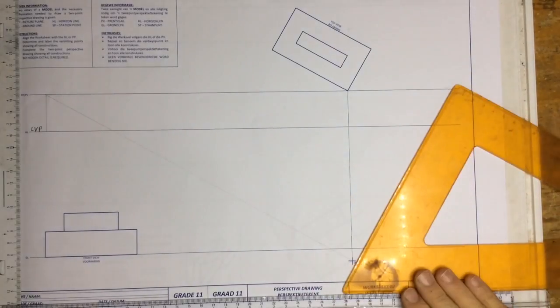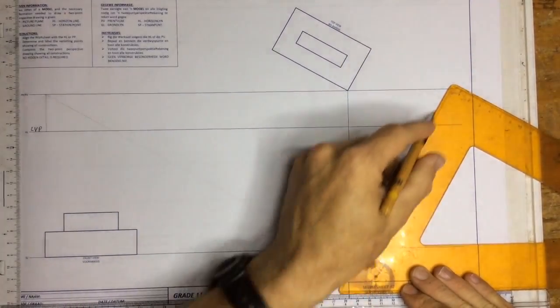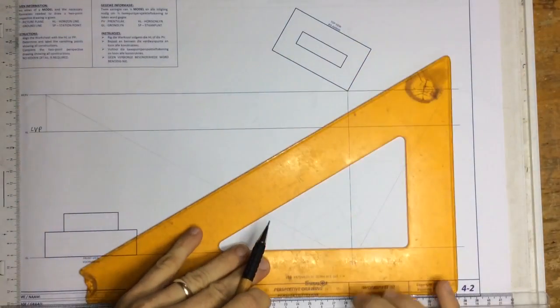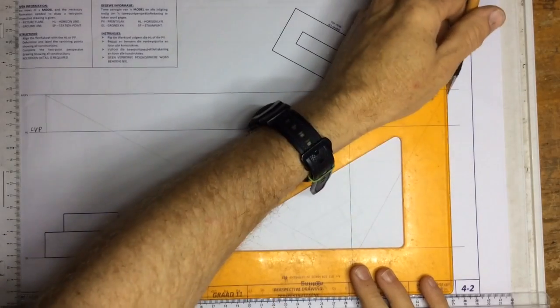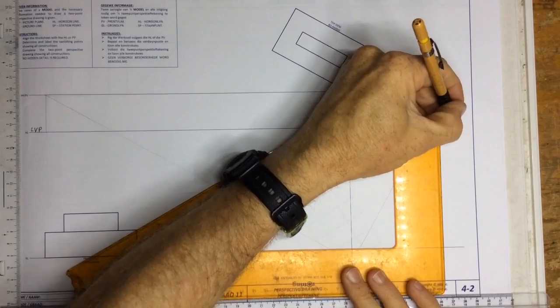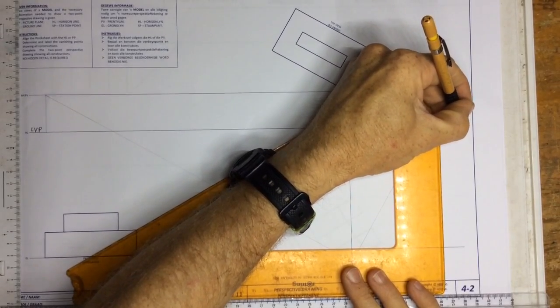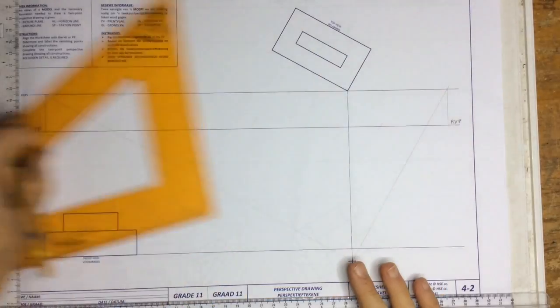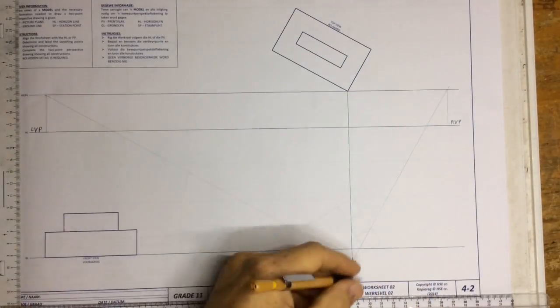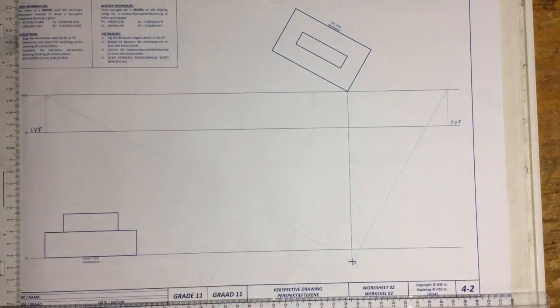Take a line going from your stationary point, going up to the horizon line. Drop that down to get my right-hand vanishing point on your horizon line. Right. Up to picture plane, down to horizon line. Up to picture plane, down to horizon line.